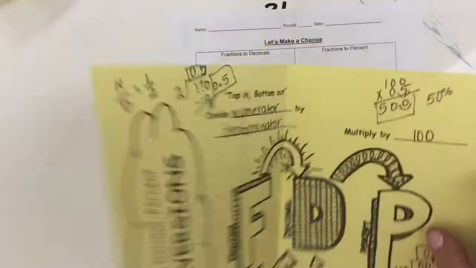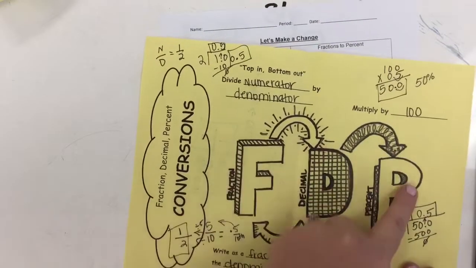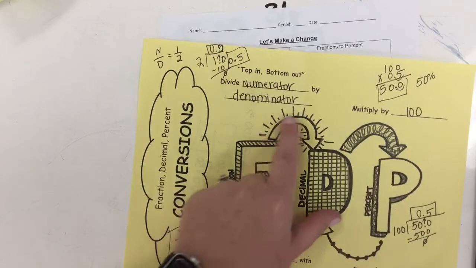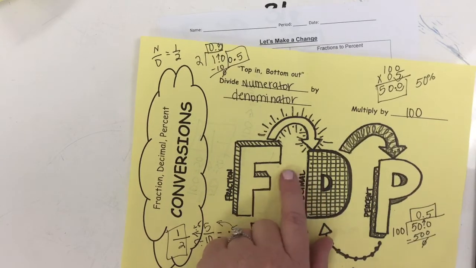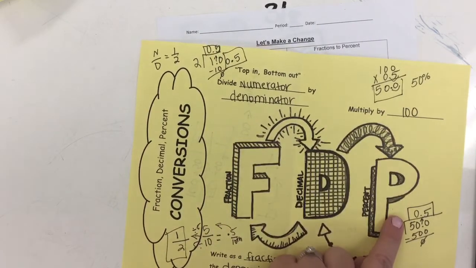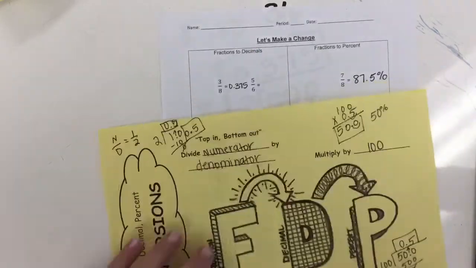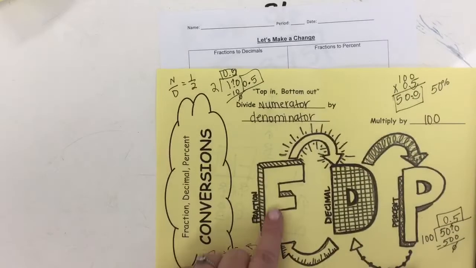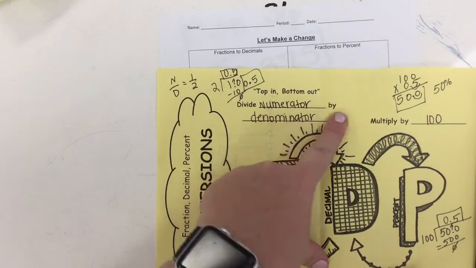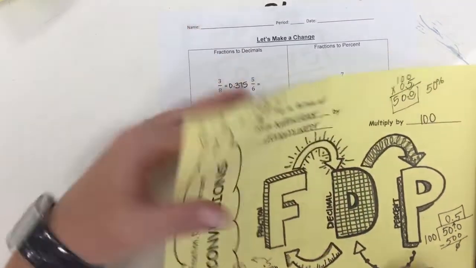I didn't give you a little cheat sheet to go from fraction to percent, so we're going to have to first take one step at a time and go fraction to decimal, and then decimal to percent. So the first thing we're going to do is to take our fraction, and our fraction is 7/8. And our 7/8 needs to be divided, the numerator by the denominator, so we can get our decimal.